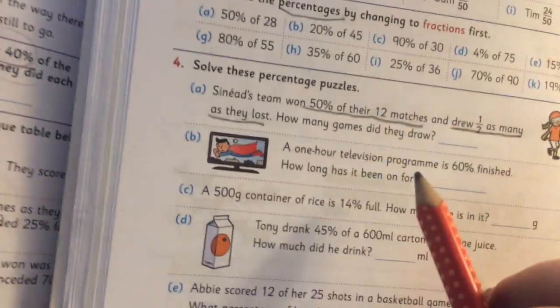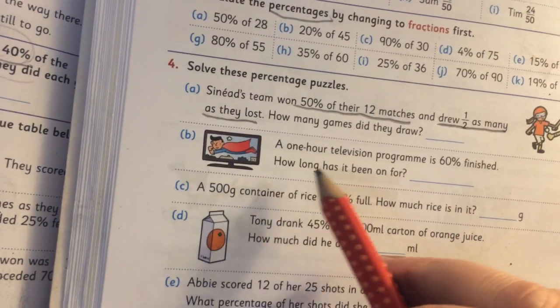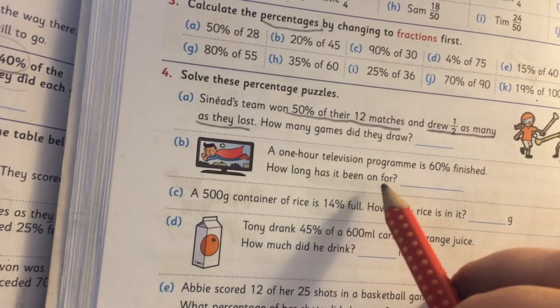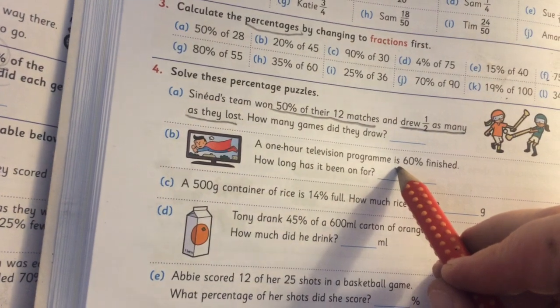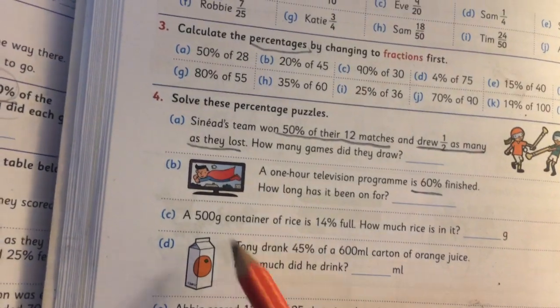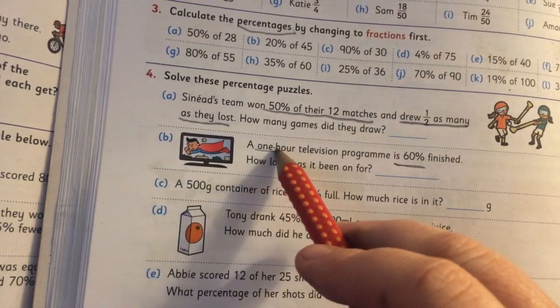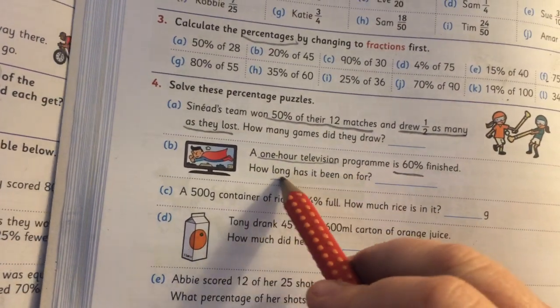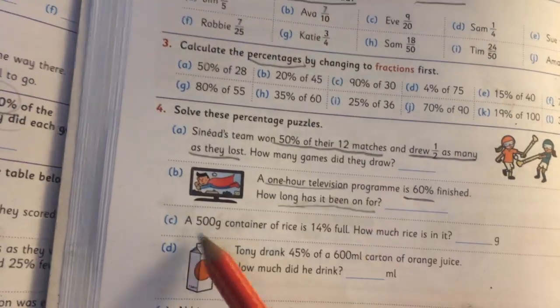So a 1-hour television program is 60% finished. How long has it been on for? So you're looking for 60% of 1 hour. All right? So 1-hour television, how long has it been on for?